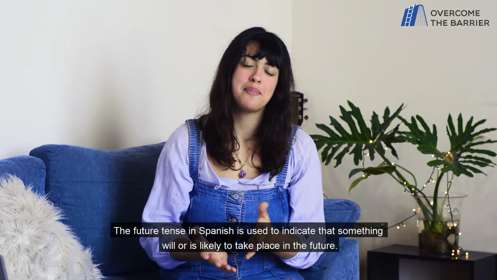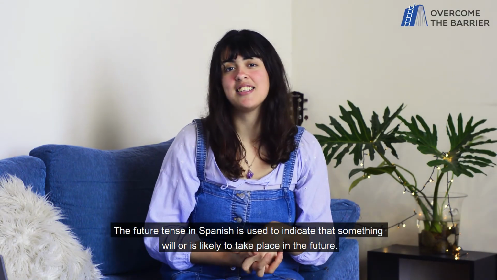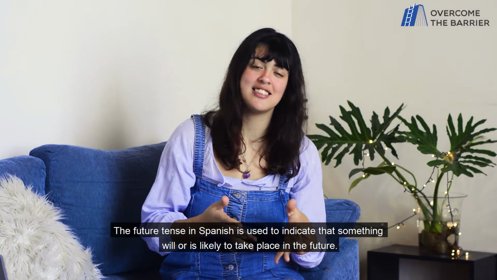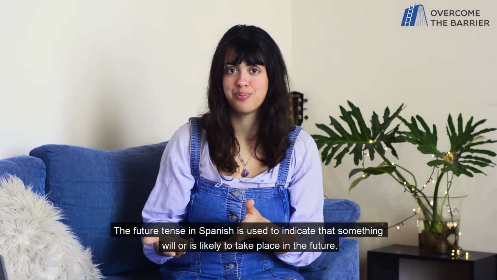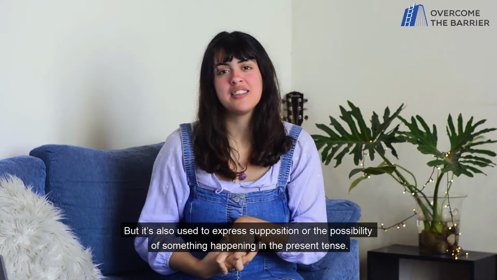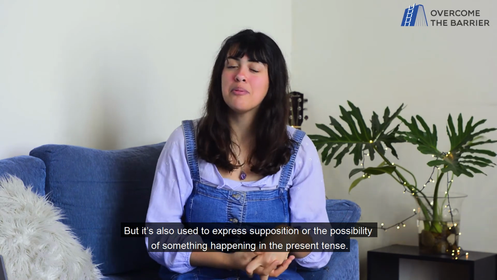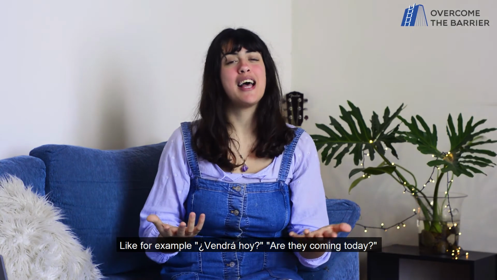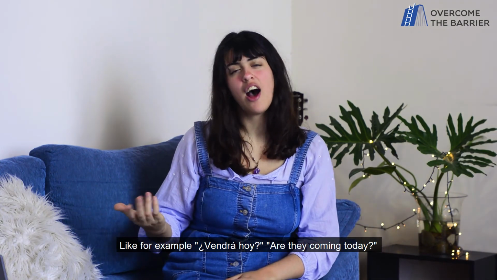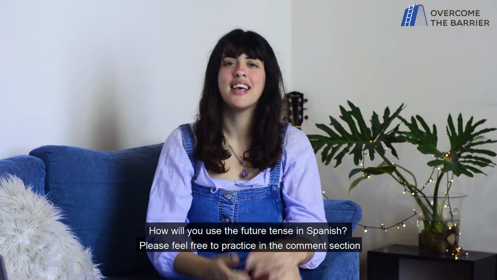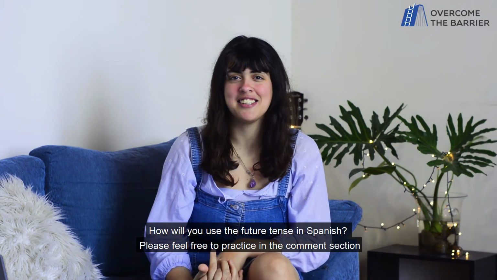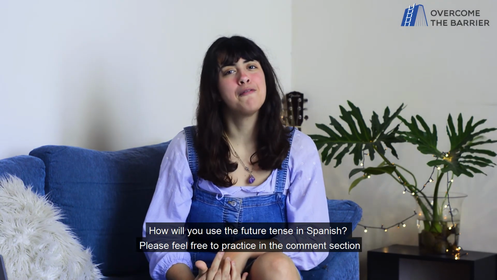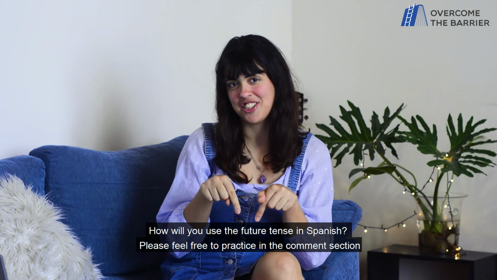The future tense in Spanish is used to indicate that something will or is likely to take place in the future. But it's also used to express supposition or the possibility of something happening in the present tense. Like for example, ¿vendrá hoy? Are they coming today? How would you use the future tense in Spanish? Please feel free to practice in the comment section.